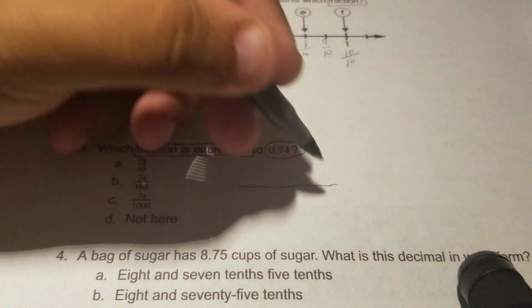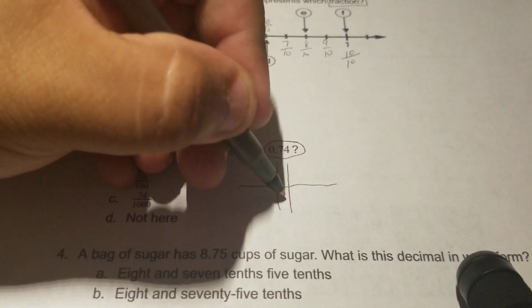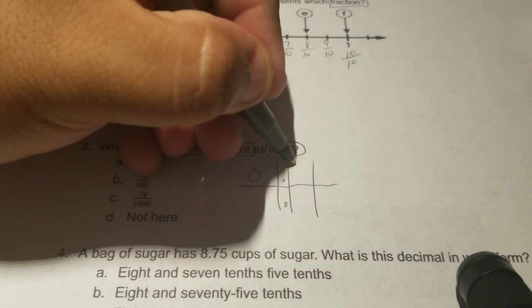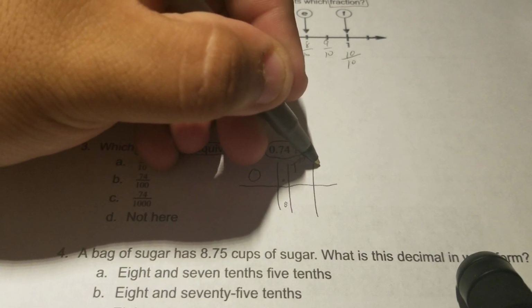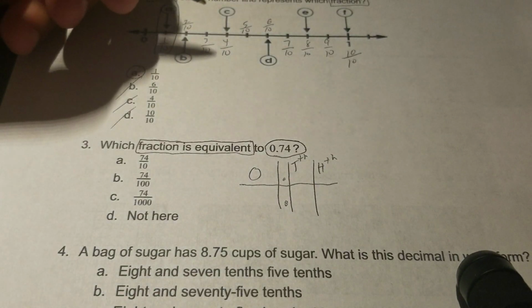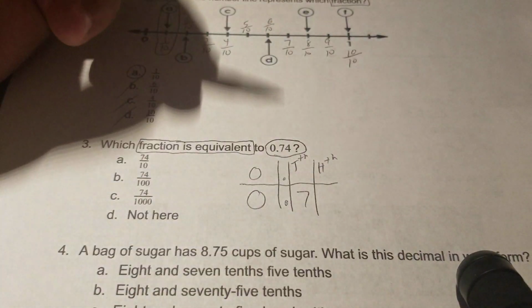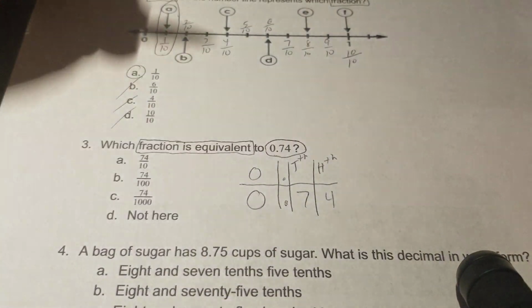I'm going to put my markers here. This is the ones, the tenths, and the hundredths. There are 0 wholes, 7 tenths, and 4 hundredths.